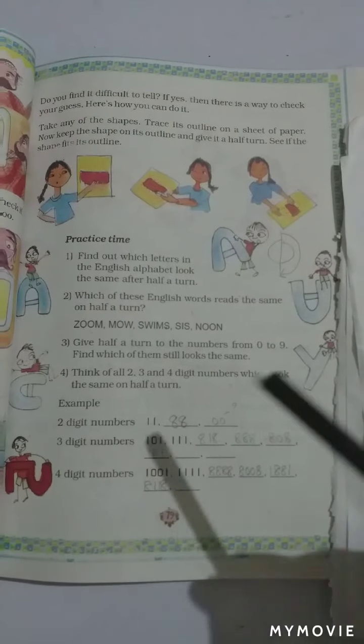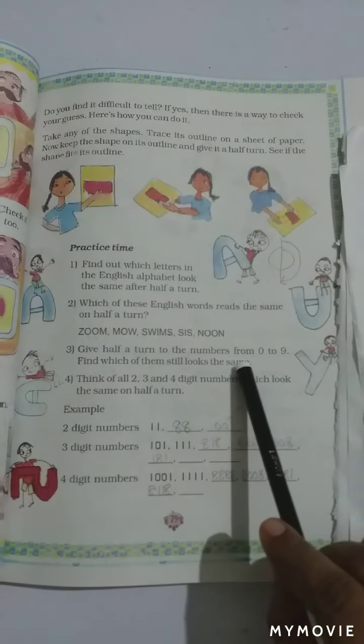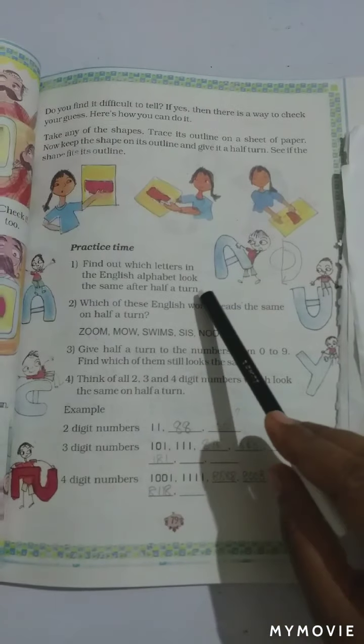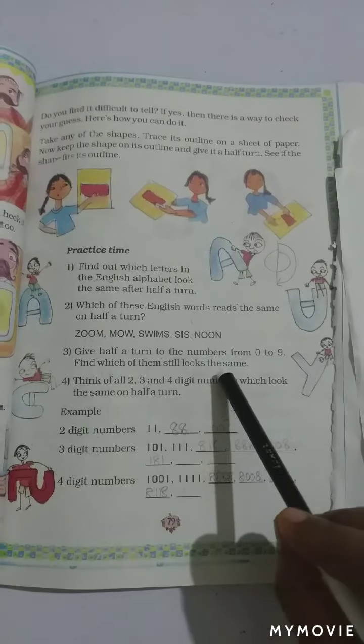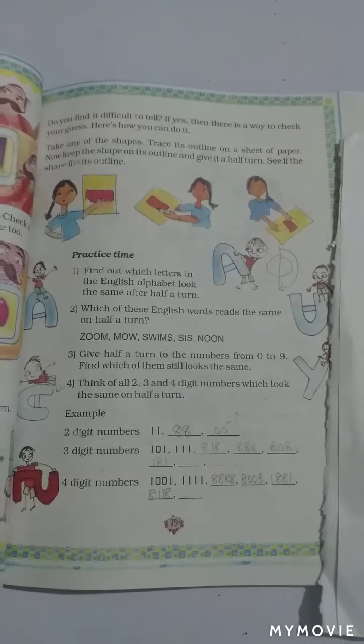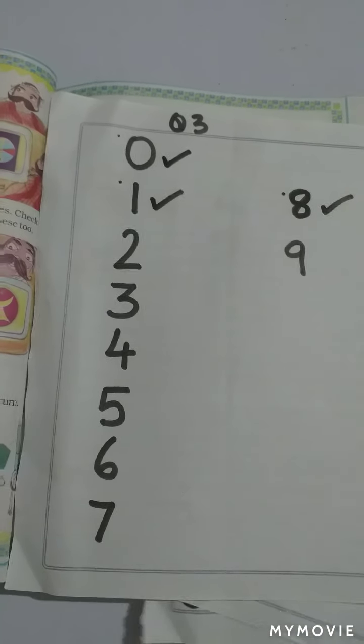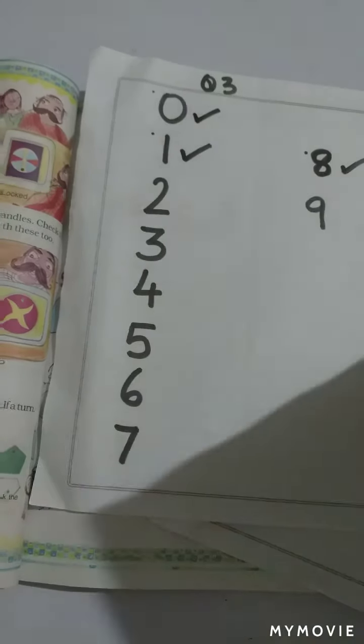Now the next question is give half a turn to numbers 0 to 9 and find which of them look the same. Same which we have done here with alphabets, we have to do it with numbers. So again I have written on a piece of paper here for you. See, this is the piece of paper on which I have written, and I just wrote on another piece of paper and I reversed it.